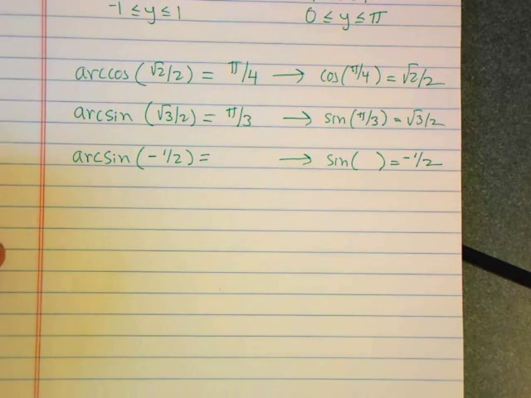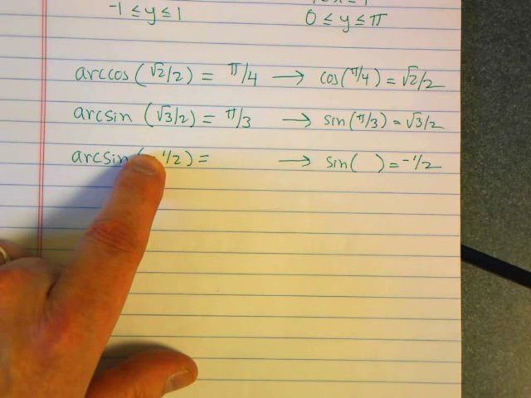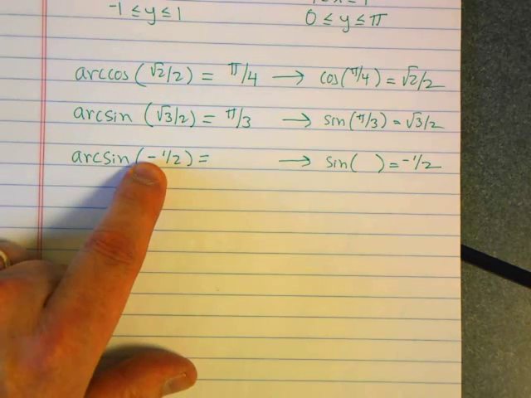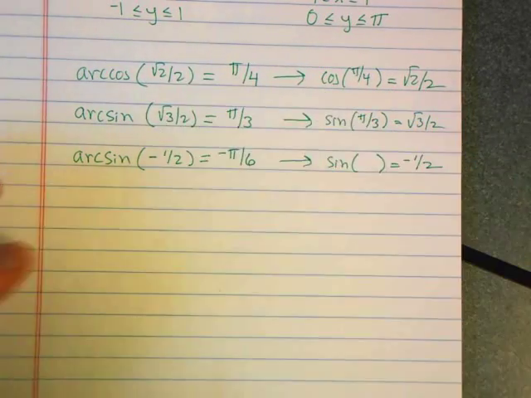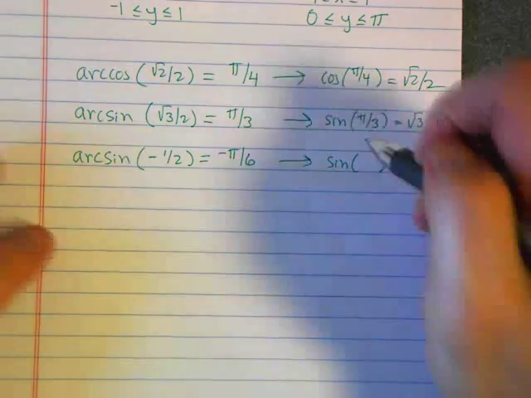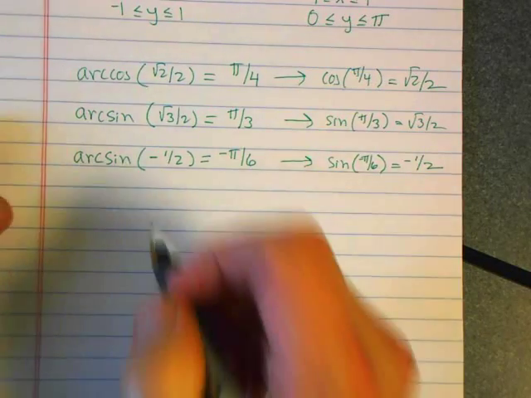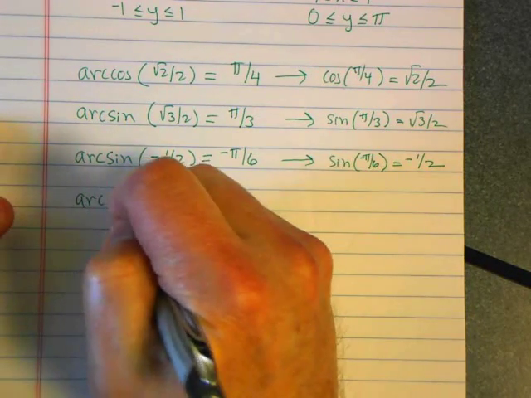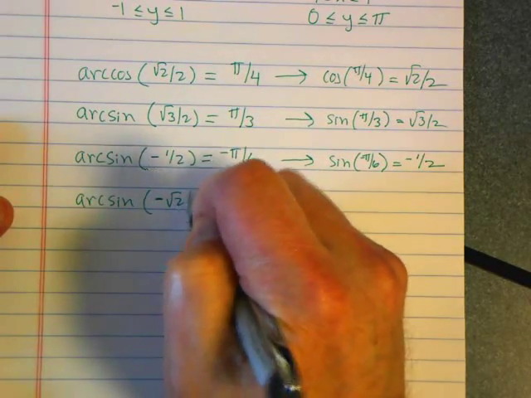You're making it too hard. If this was a positive 1/2, the answer you told me was? If this is a negative 1/2, the answer is? The answer in quadrant 4 is simply negative pi over 6. Negative pi over 6. All right, let's do another one of those. Arc sine of negative square root of 2 over 2.